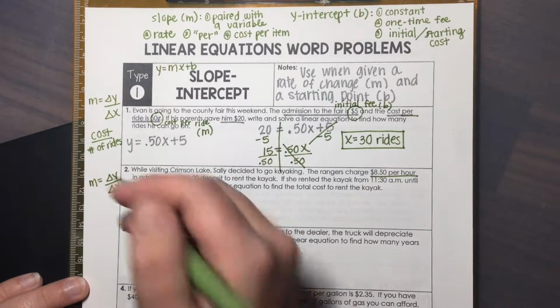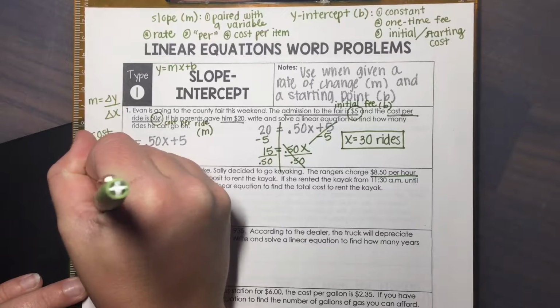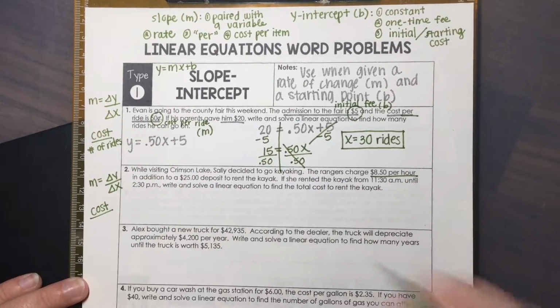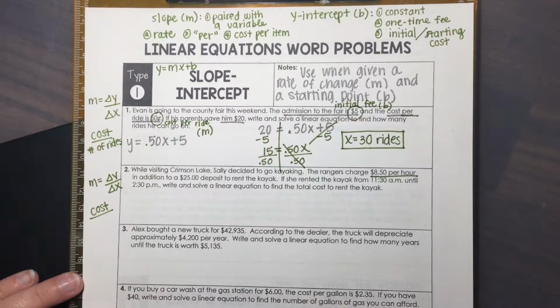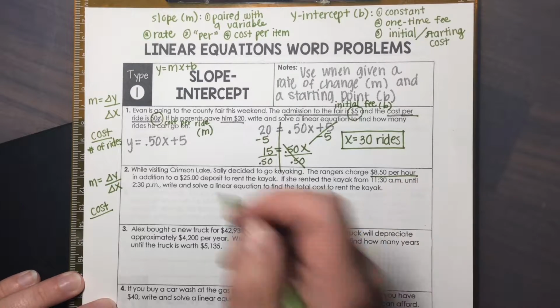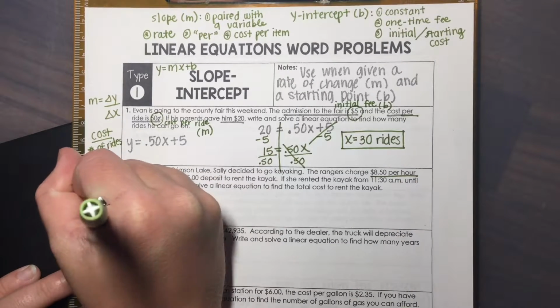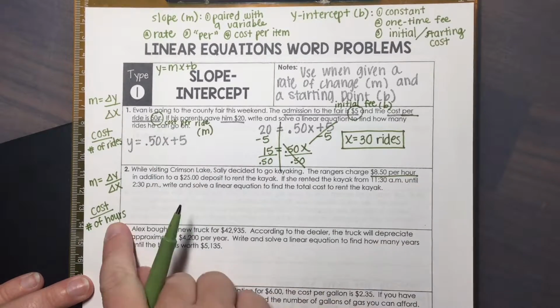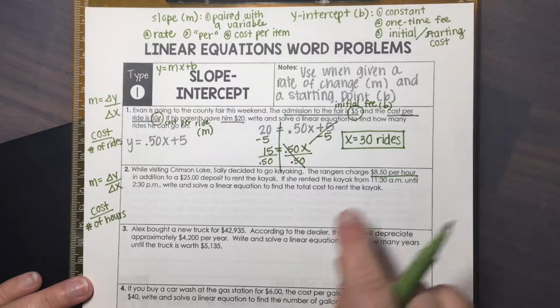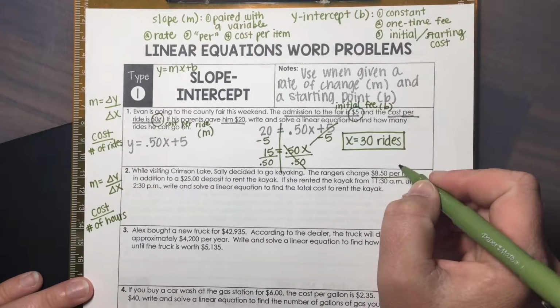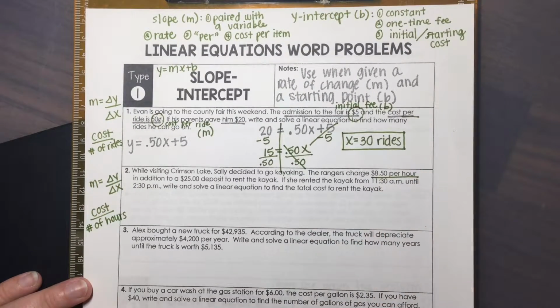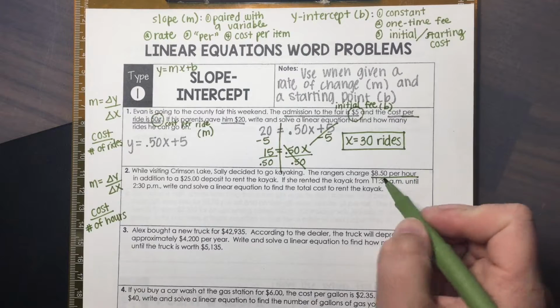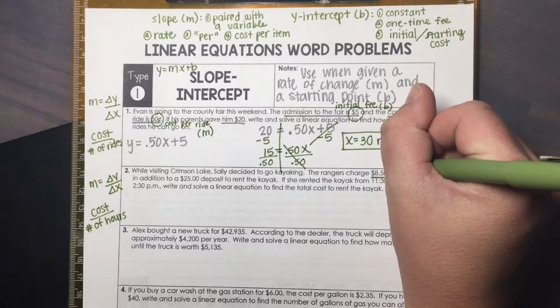When it says per, I know that's slope, so I'm going to divide by the number of hours. So now I've broken down what my slope even means. So this $8.50 per hour, because remember per is the key word there. So it's the cost per number of hours. So now let's go ahead and break that down further. So we said this is going to be our M here.